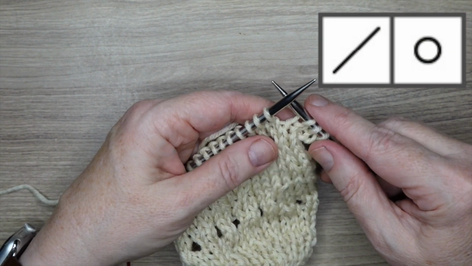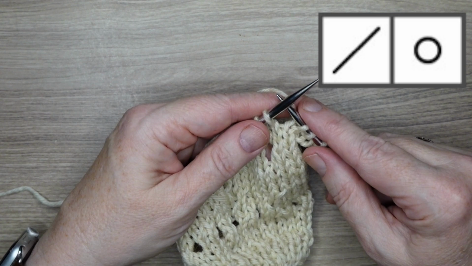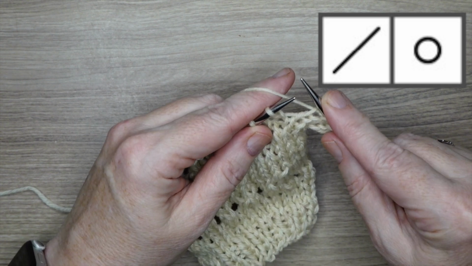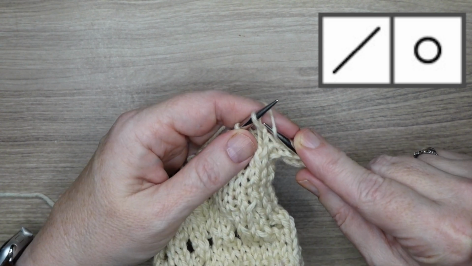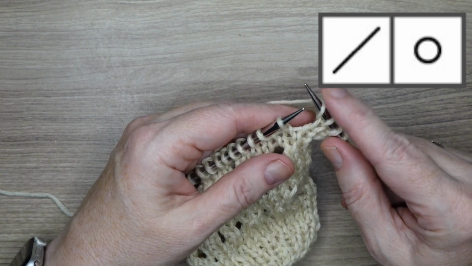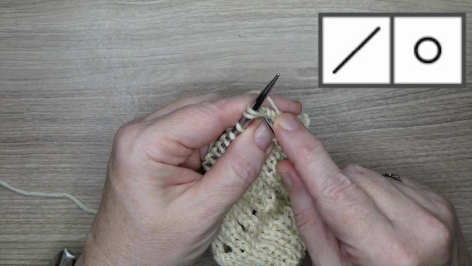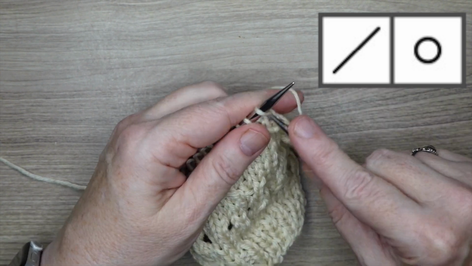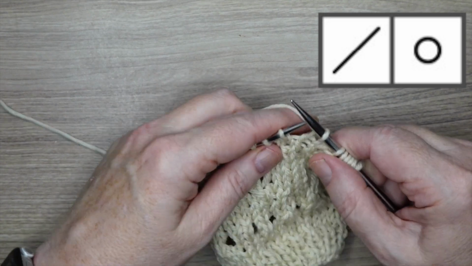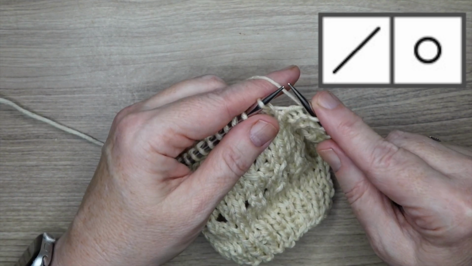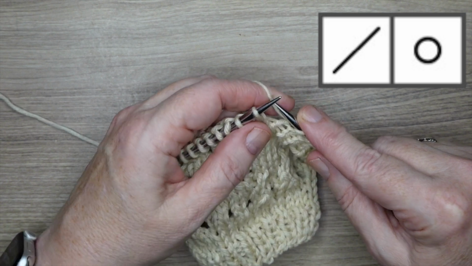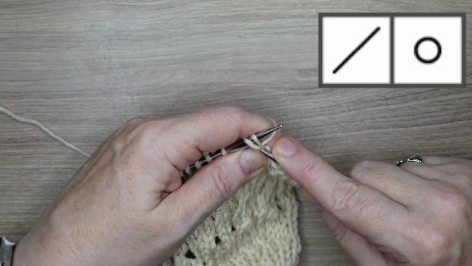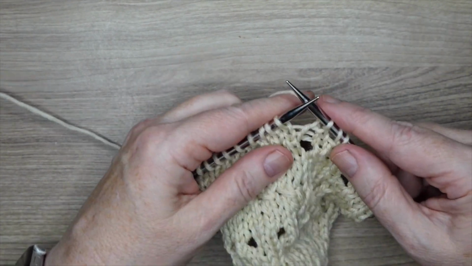The stitch combination yarn over, knit two together. First, you scoop up your working yarn by going from the back and underneath, and you scoop it onto your needle. And then you are going to knit the next two stitches as if they were one. I will show that once more. So you scoop up your working yarn from back, underneath to the front, and then you knit the next two stitches as if they were one.